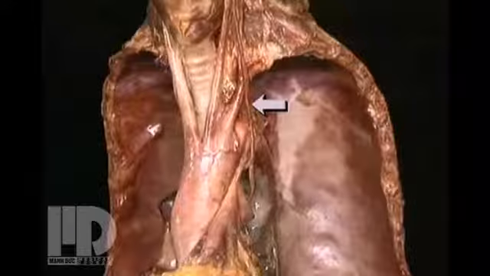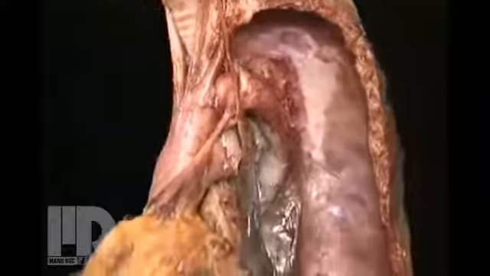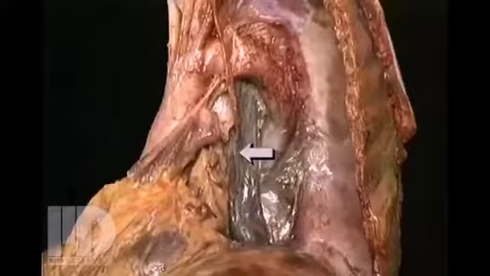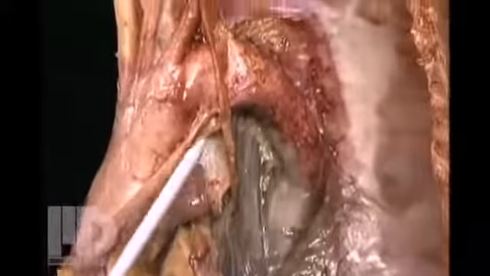On the left side, the vagus nerve crosses the arch of the aorta and passes backward to run down alongside the esophagus and through the diaphragm. On the left side, the recurrent laryngeal branch is given off here and curls around the arch of the aorta to return to the neck.